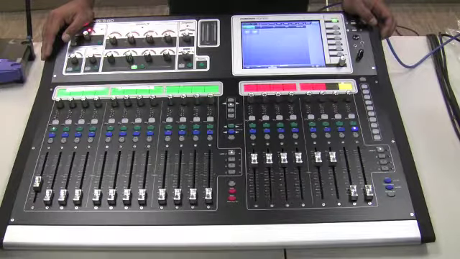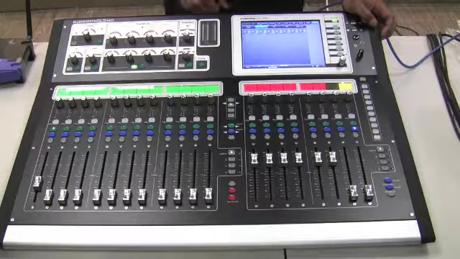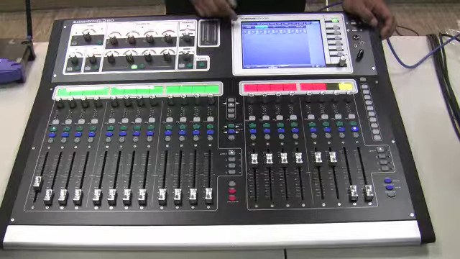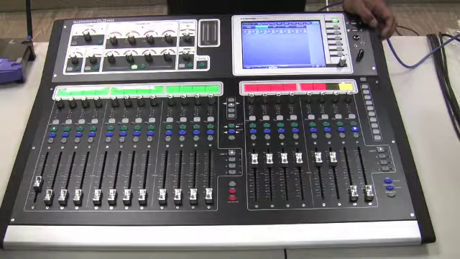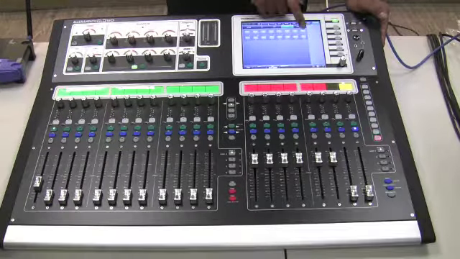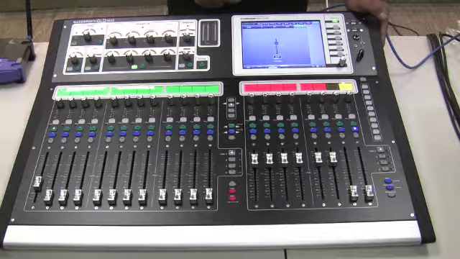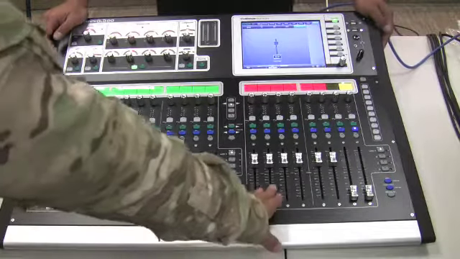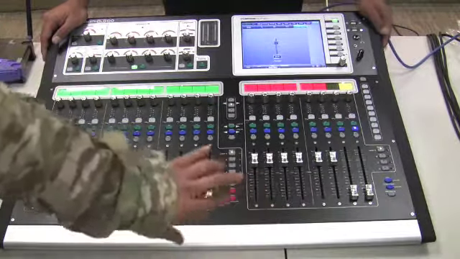And I can go to routing. I can choose how I want it to route to the effects from this side, or the auxes, the DCAs, or the direct outs. So DCA is the speaker? No. Think of them as groups.